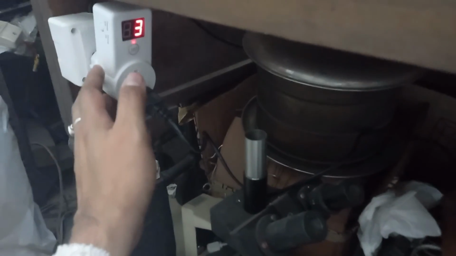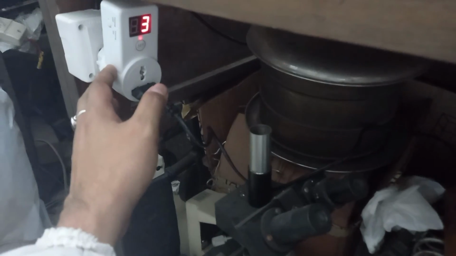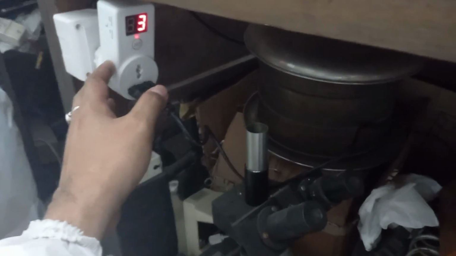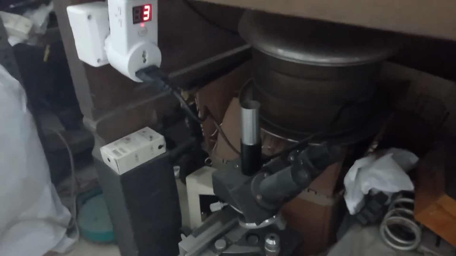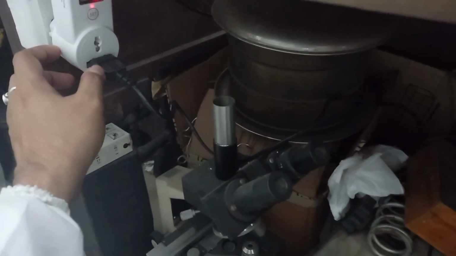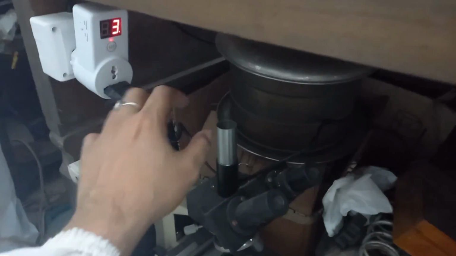No matter how much you want, you can increase this timer and set accordingly. This small gadget is around 500 rupees. You can purchase it from Amazon, and your UV cabinet will be ready. At the end of the day, you can just switch on this timer and leave the lab, and it will be automatically switched off when the timer ends.